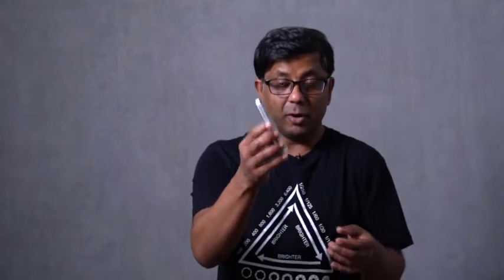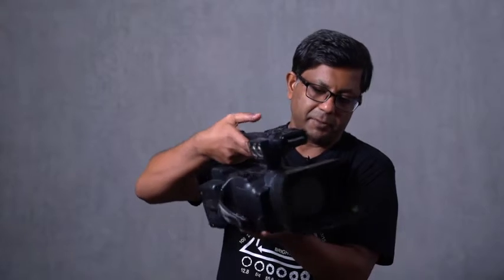And most important, most people are doing videography with this camera, the mobile. So every camera now has the option to take videos. This is a professional video camera, Panasonic P2.